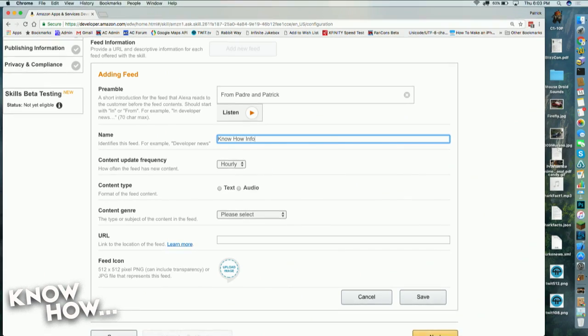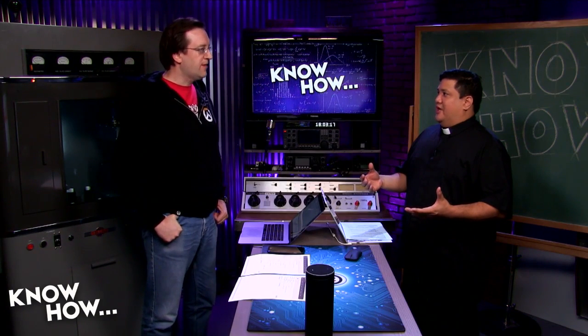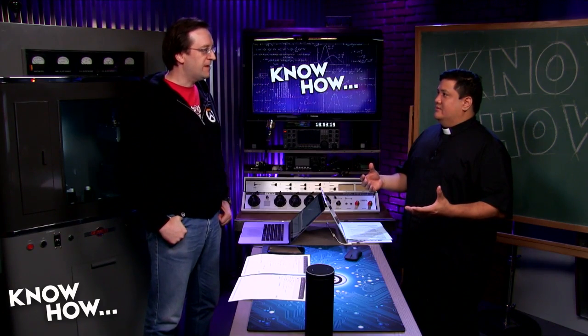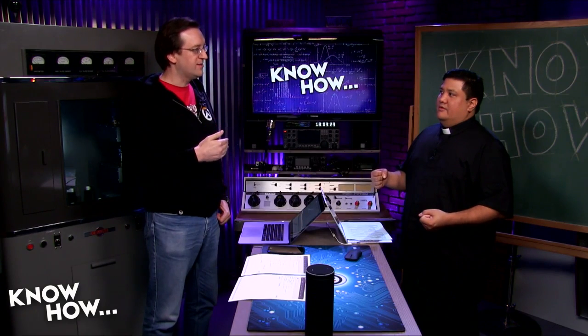Know-how info dump. And how often does it update? We'll say daily. And okay, now I've got to ask about this. Update frequency: if I set it for daily and I don't update daily, what happens? It just goes stale, or it would keep replaying the same one. But after about a week, it realizes, okay, this is old content, I'm not going to play it anymore.